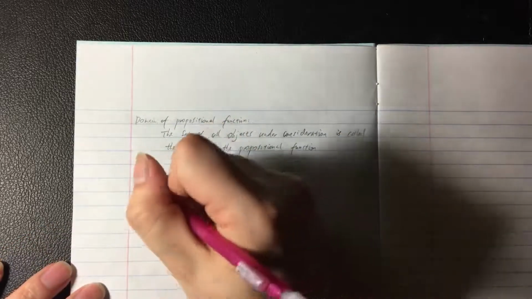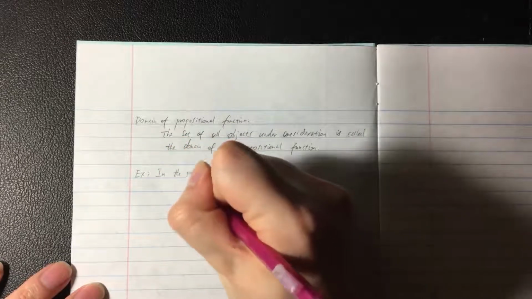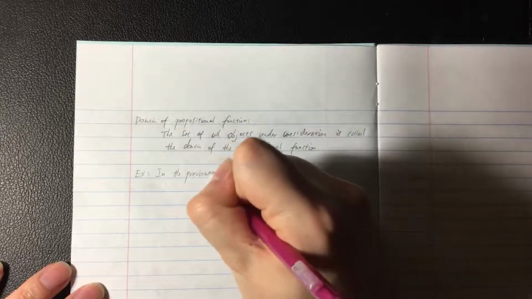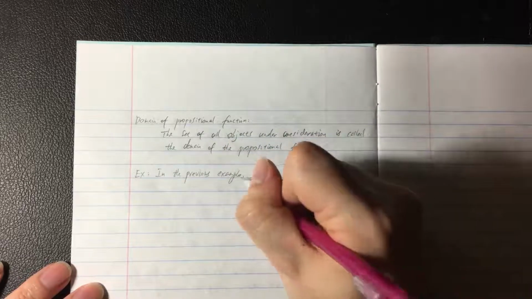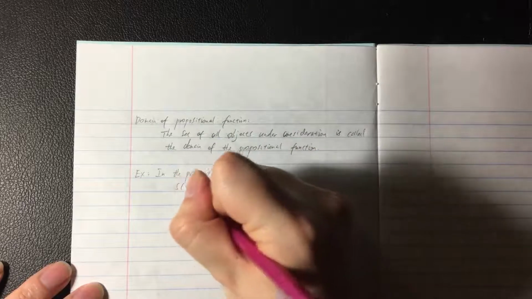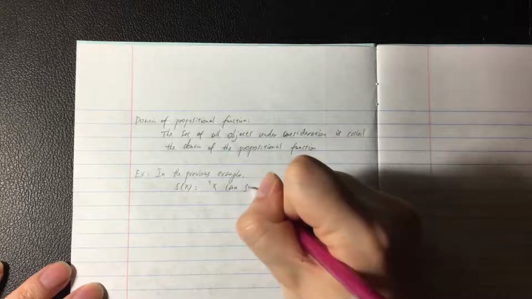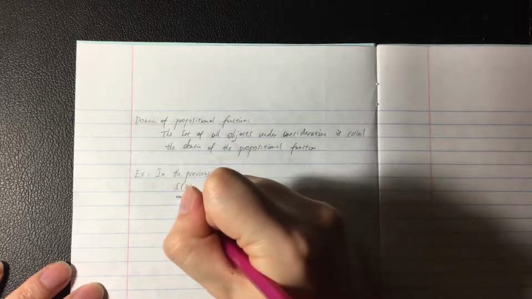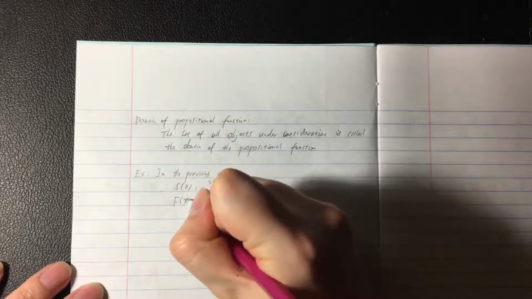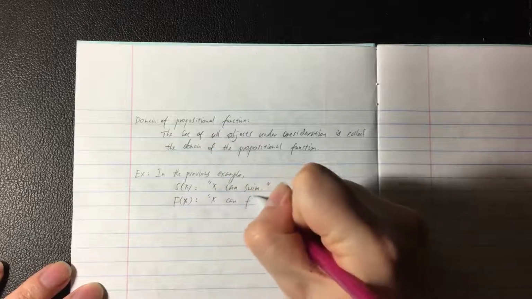For example, in the previous example, s of x represents x can swing and f of x represents x can fly.